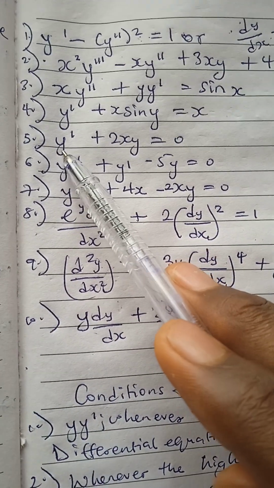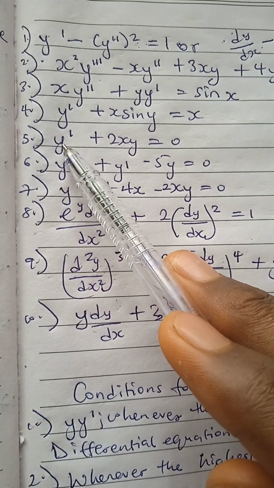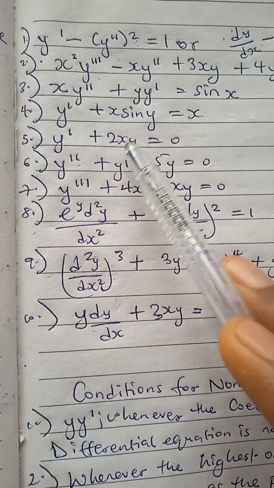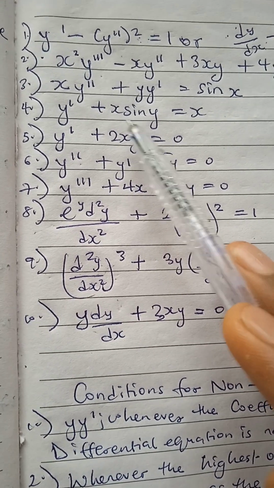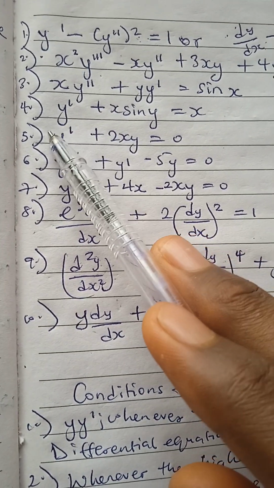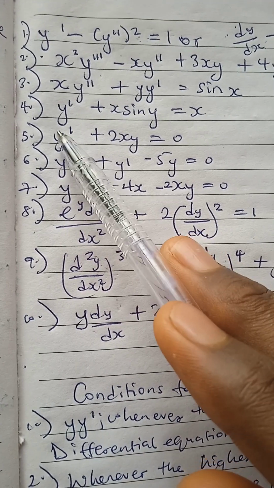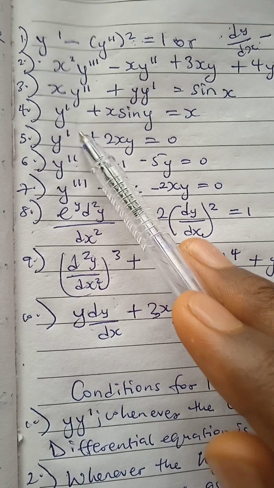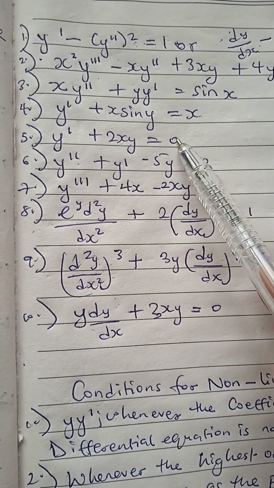Then here, number 5, whenever you see something like this, y prime plus 2xy equals 0, you know that it is a linear differential equation. It is linear because y prime is the highest order, it is the first order, and it is raised to power of 1. Therefore, we say it is a linear differential equation.